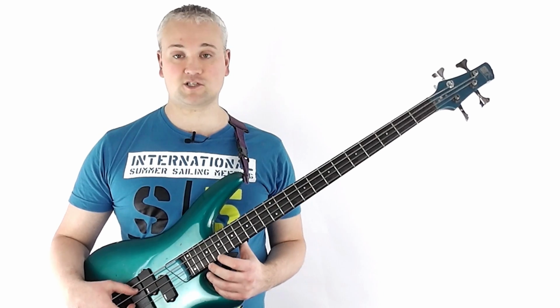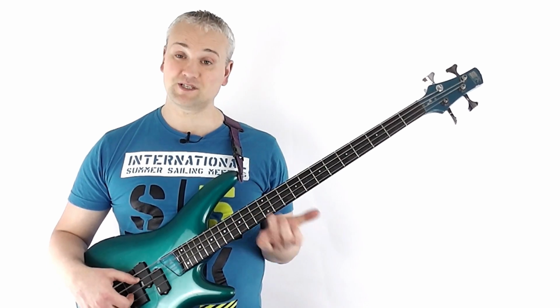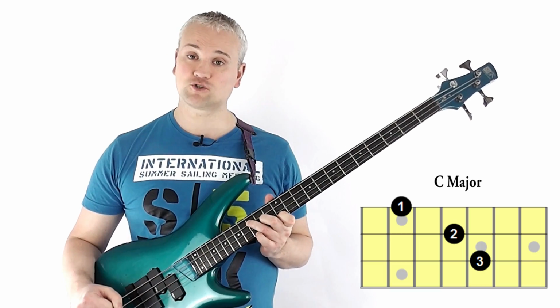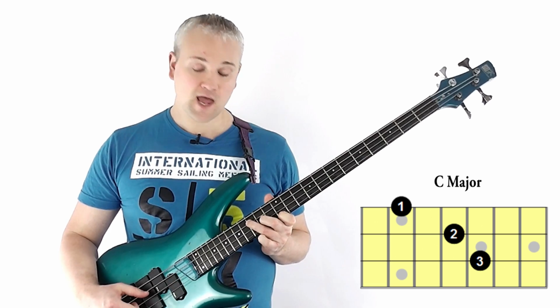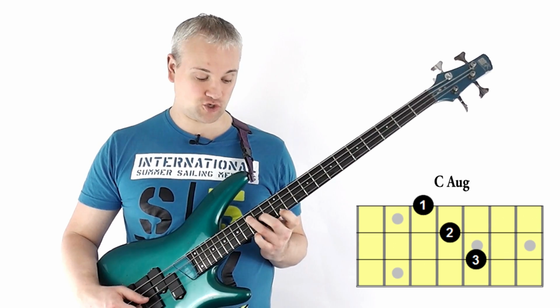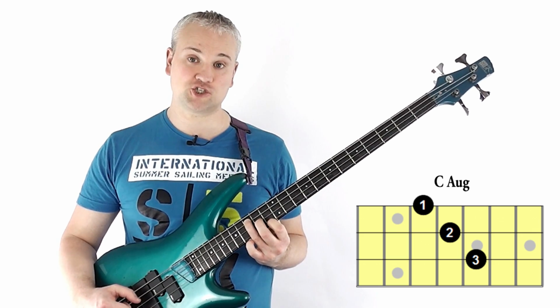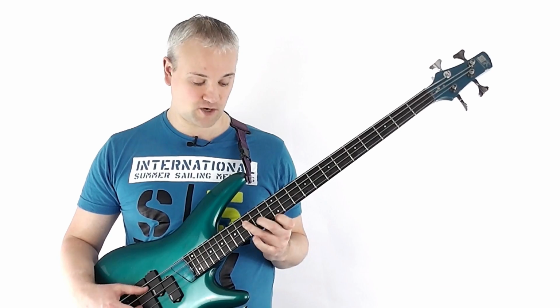Okay. Now let's look at a common chord progression that might use an augmented chord. So again, we're going to be in C. So go to a C major chord, root, 3rd, 5th there, and then I'm going to go to a C augmented. Okay, so we're just going to move this top note up to a G sharp, so G to G sharp, 12th fret to 13th fret on the G string.